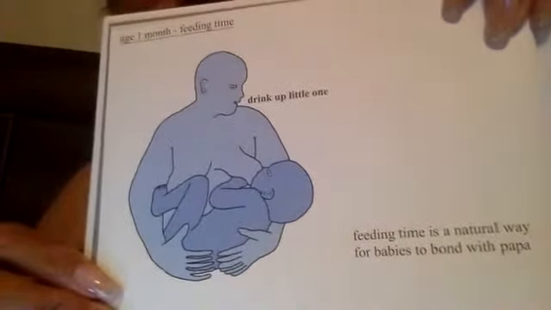Okay? At age 1 month, it's feeding time. So feeding time is a natural way for babies to bond with Papa. Here's a picture of the dad feeding the baby.